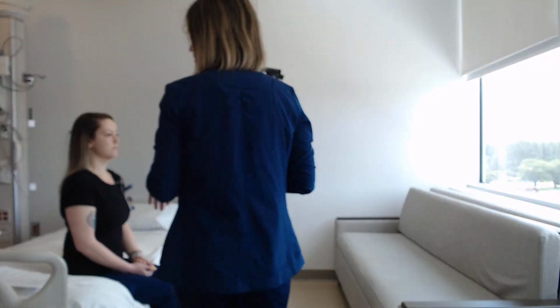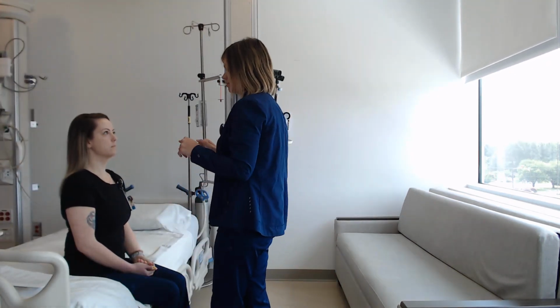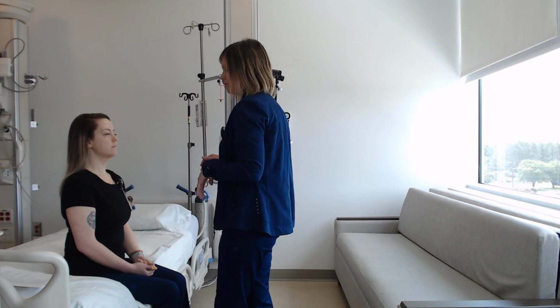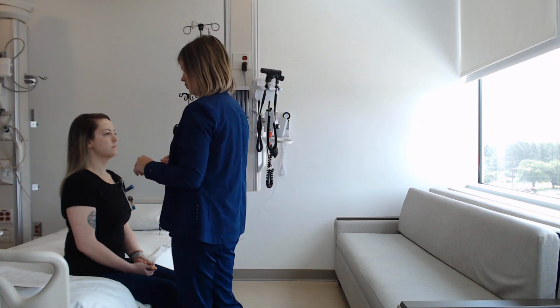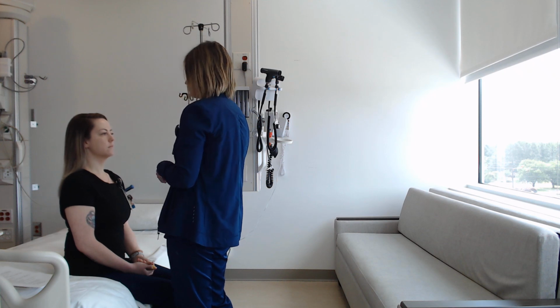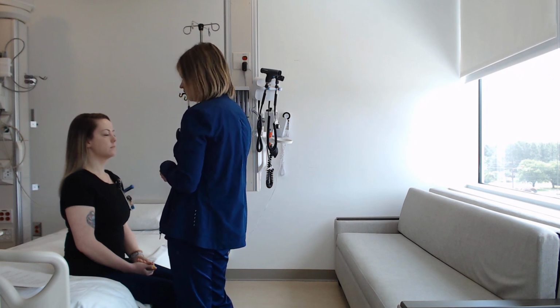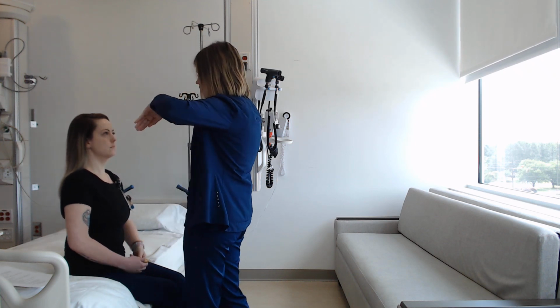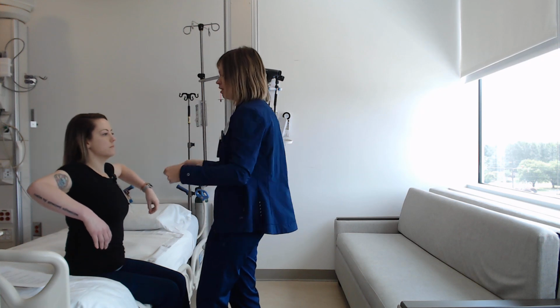So next I'm just going to assess your shoulders and your upper extremities. So the first thing I'm going to do is inspect your shoulders and your clavicles. They are symmetric. There's no deformities noted. So I'm just going to have you hold your arms up. You have lymph nodes right here. I'm just going to palpate those.